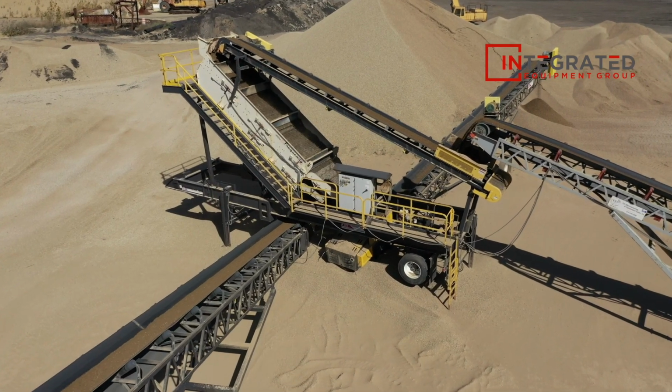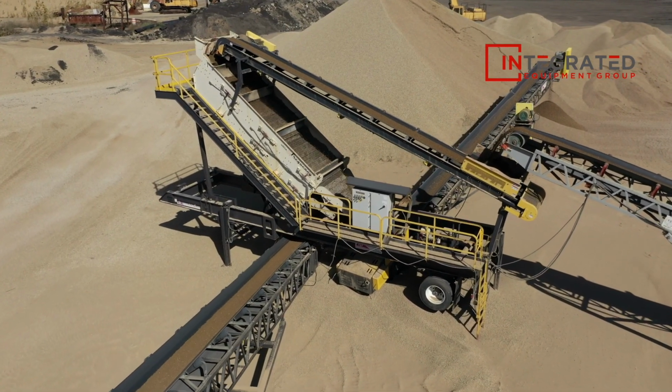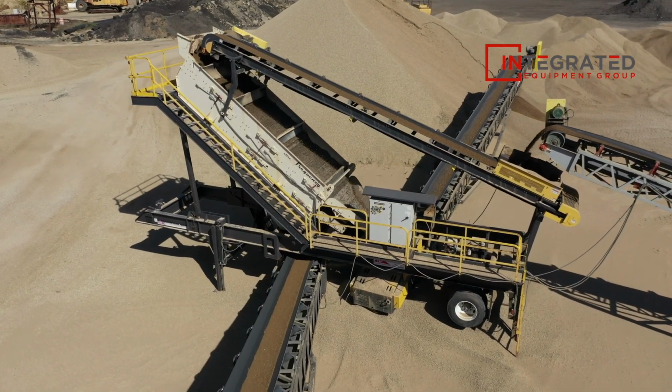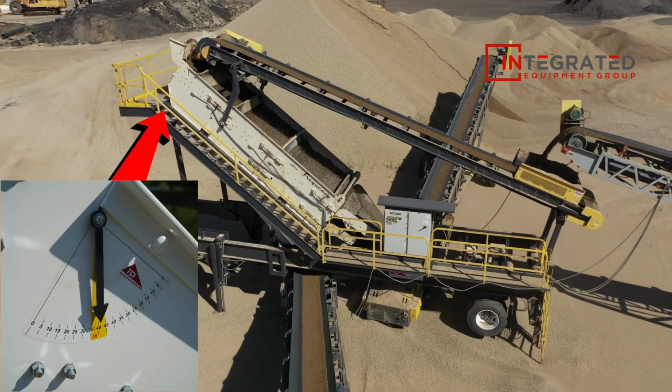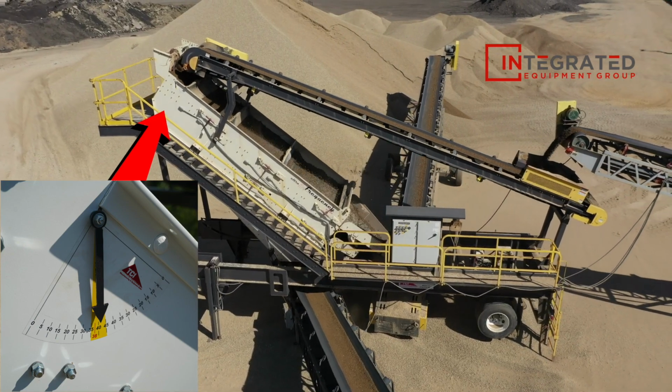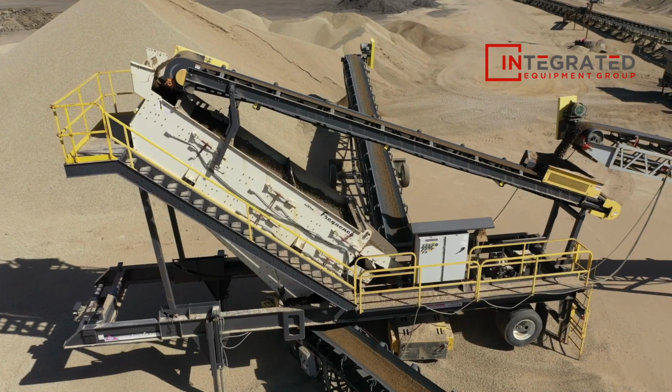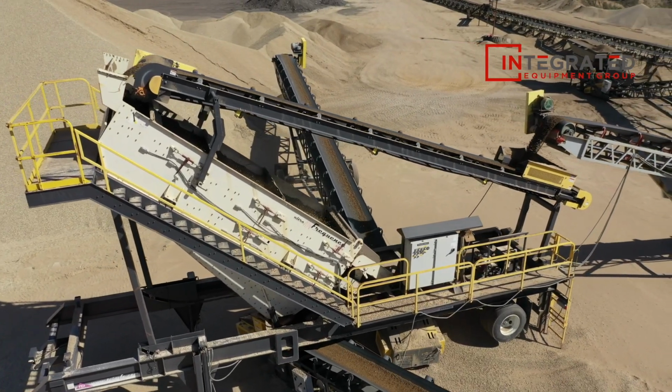So when they took delivery of the portable plant, the on-site superintendent said it was impressive. Really quick and easy to set up. The thing he liked the most, and knew its importance, was to make sure that screen was at the right angle. You know, high-frequency screens have been around for a long time.